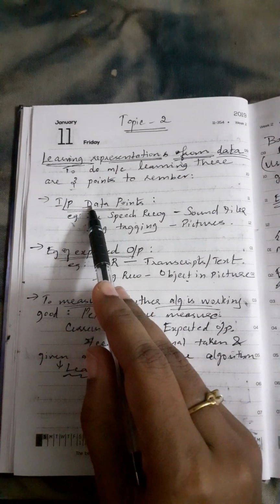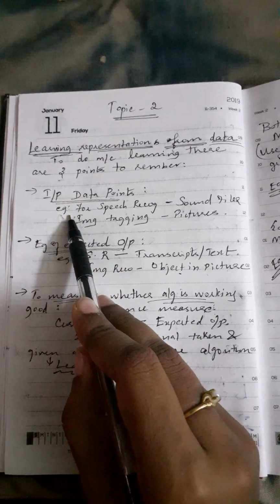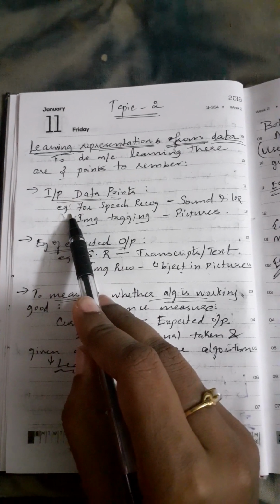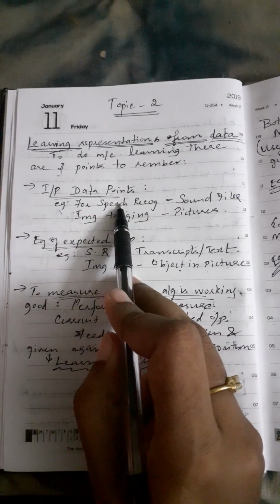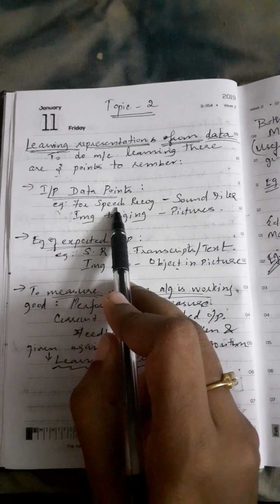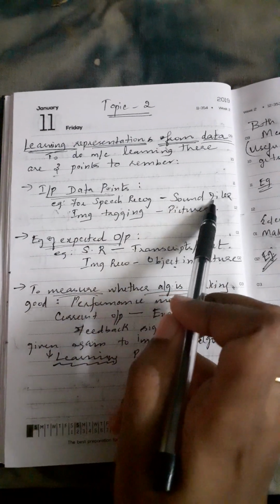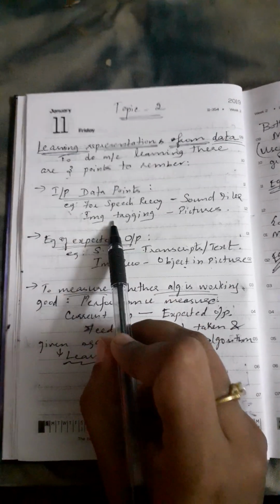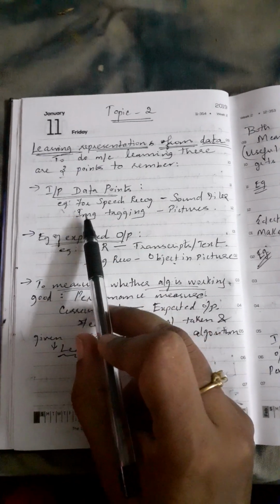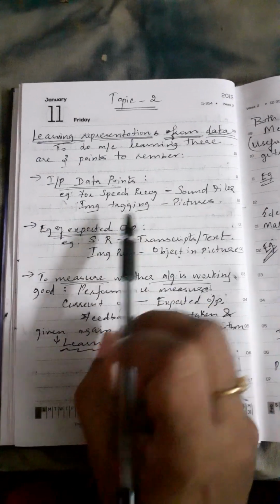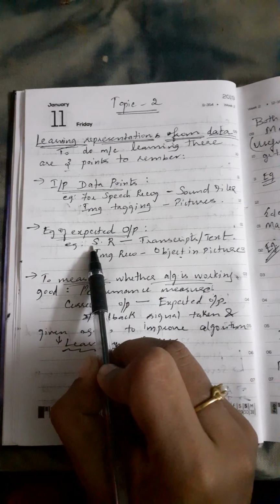If, in the first category, we consider what the input data is about, suppose the application we are interested in is speech recognition, definitely our input data will be audio, that is digital or analog signals. So the sound files will be the input. And for example, if it is an image tagging application, definitely the input will be pictures, that is the images. And for these two examples itself we can see what the expected output is.